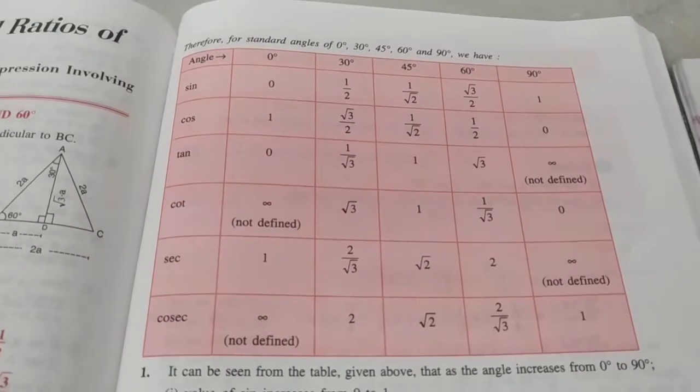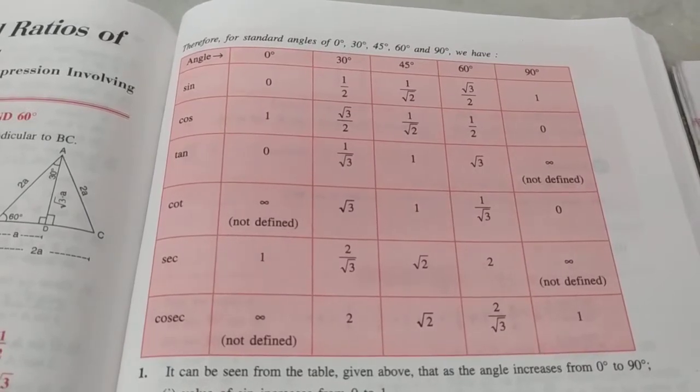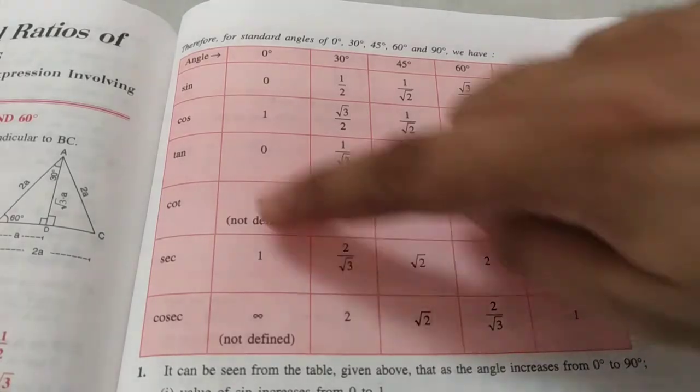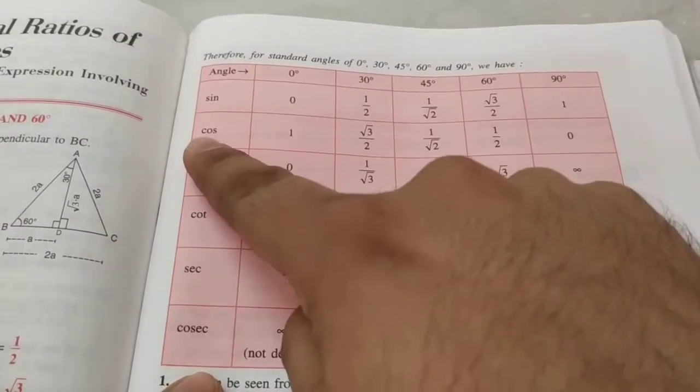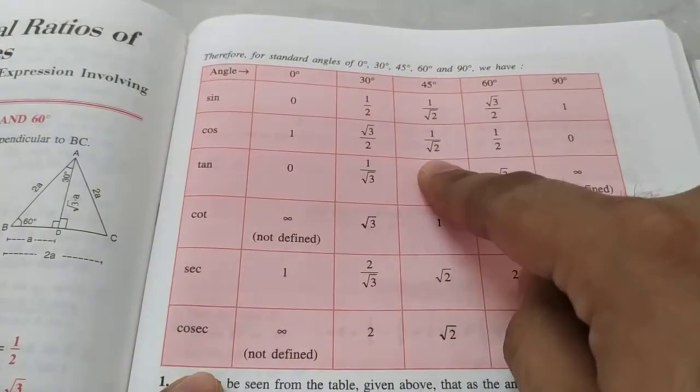So if you look at your textbook page 289 in chapter 23, there is a table and you need to remember all these values. There is a trick behind remembering it easily, which you will be taught in chapter 23. But we will just use this table as of now to find the value. So we wanted cos 45. So check. Cos 45 is 1 upon root 2. So that's the value we'll substitute here.